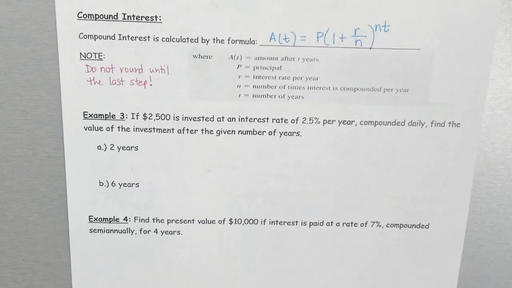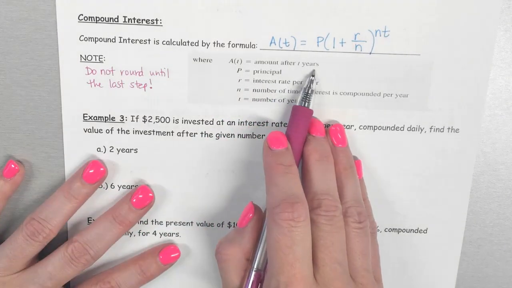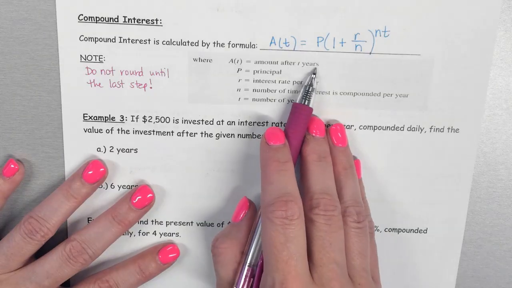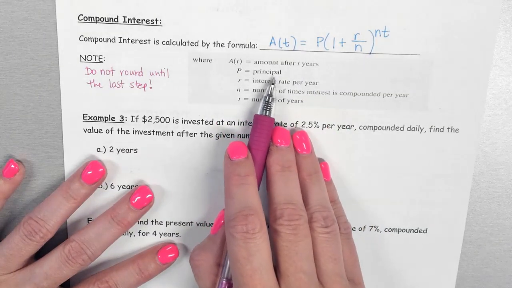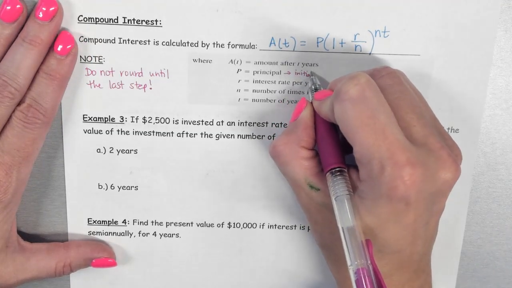Okay, so there's going to be opportunities where you have to use the answer that you get. A of T is the amount after the years. That's your total, and that is going to be in dollars. Same thing with the principal amount. The principal is your initial value.